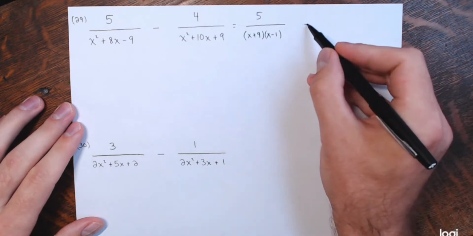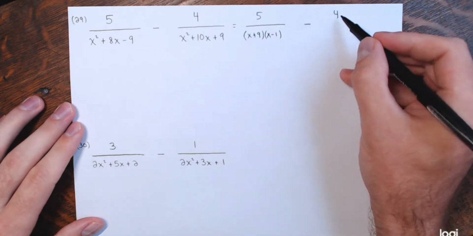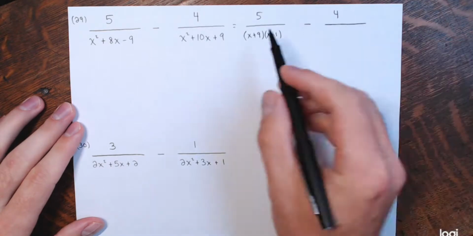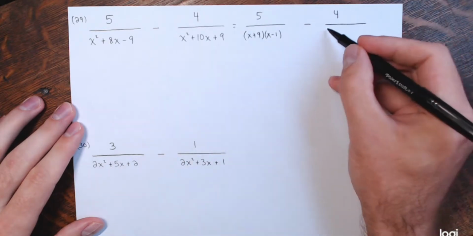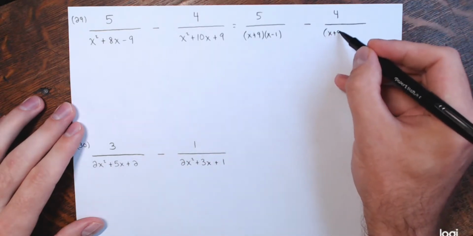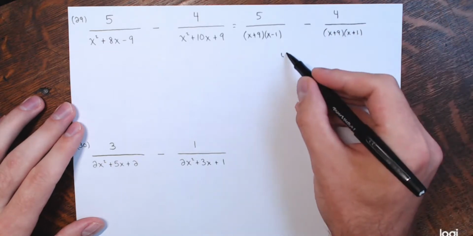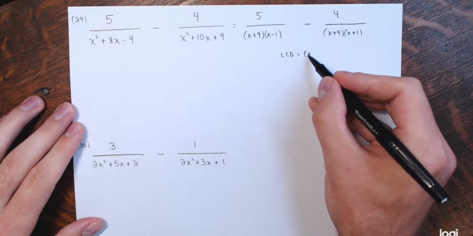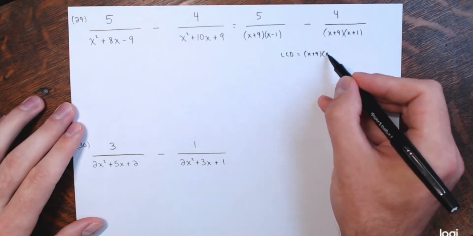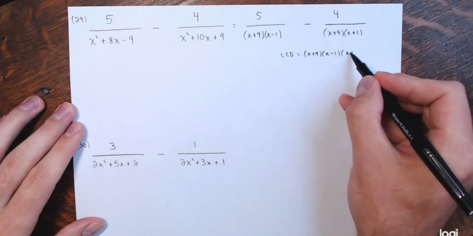Then we have minus the second fraction, 4 over. This would factor to x plus 9 times x plus 1. So the LCD would be x plus 9 times x minus 1 times x plus 1.